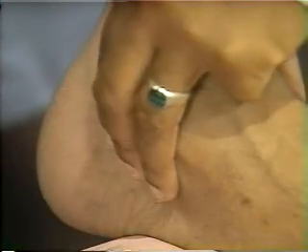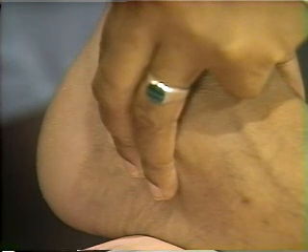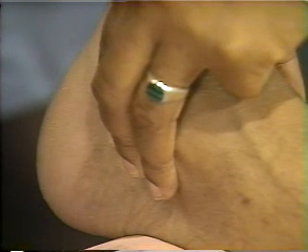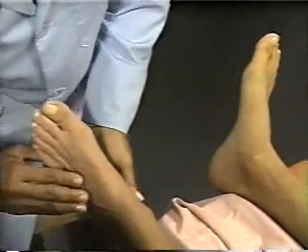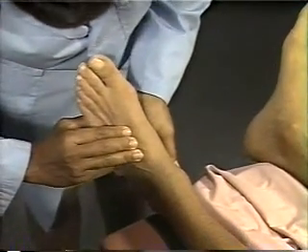Check the posterior tibial pulse by curving your fingers behind and slightly below the medial malleolus of the ankle. Then feel for both of these pulses on the other foot.